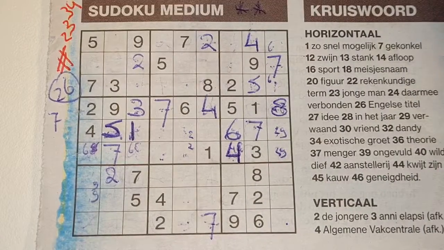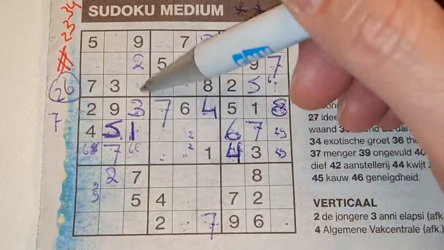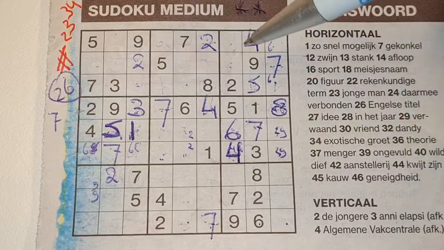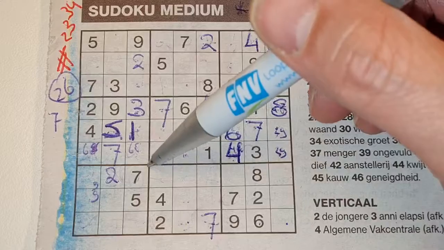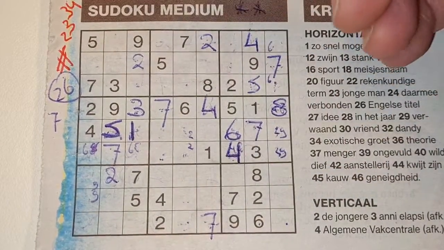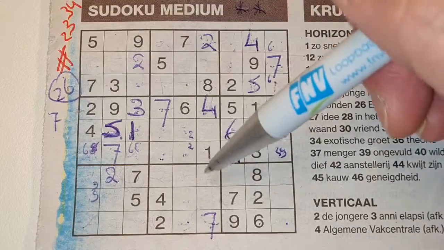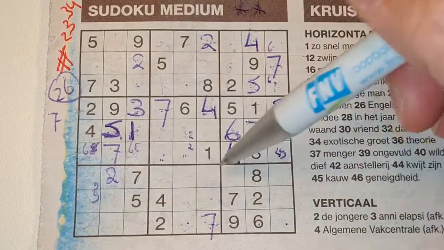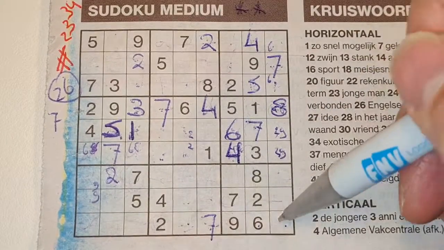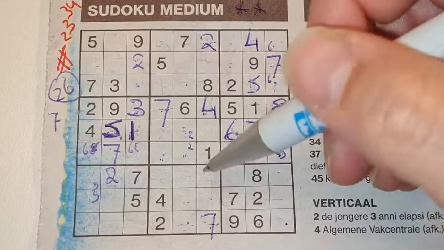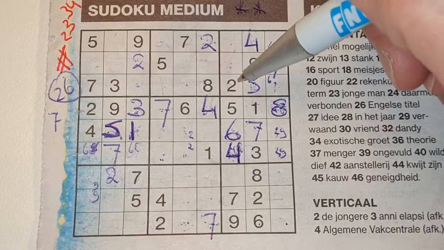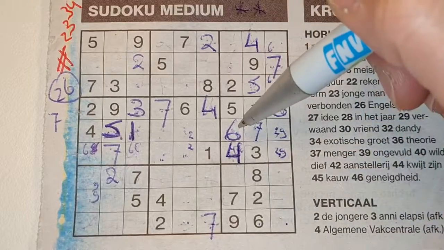All right. 6, 8. The 4 is missing. All right. 5, 5, 5, 5.